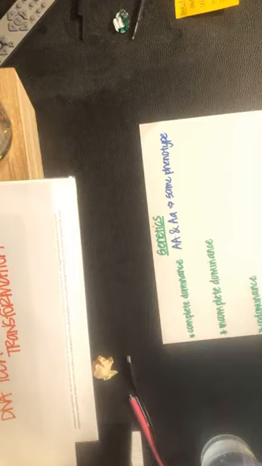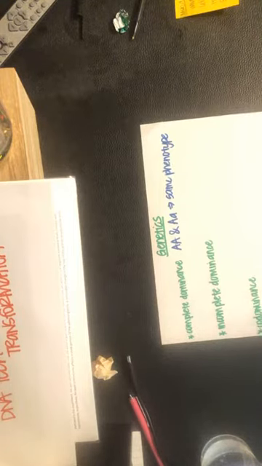It's important to understand that recessiveness doesn't mean that it's just not there. It may make a non-functional protein, or it may just mean that the dominant protein is going to overlay or cover it up.